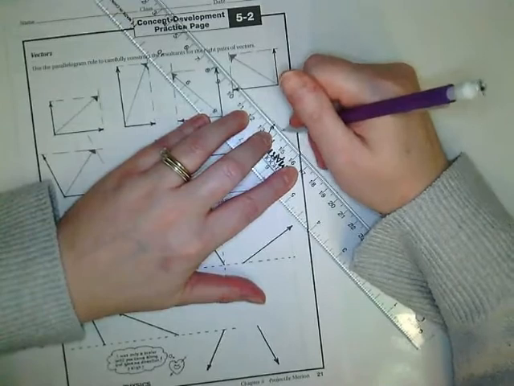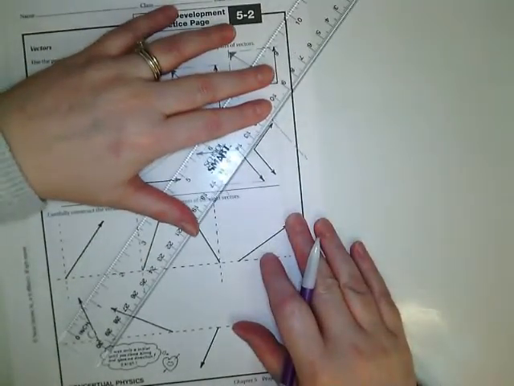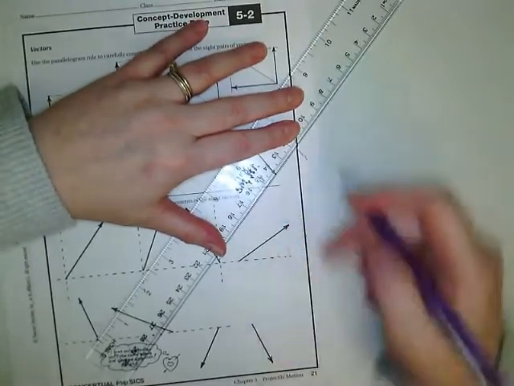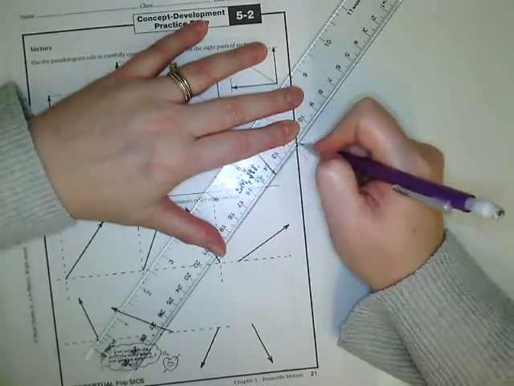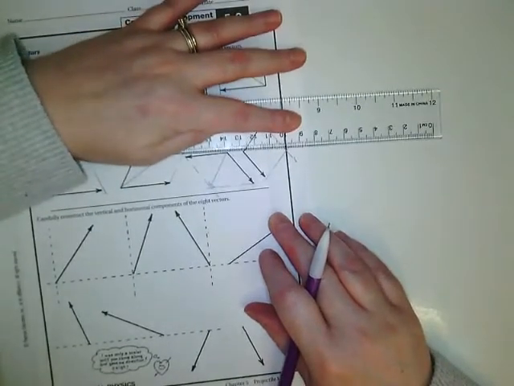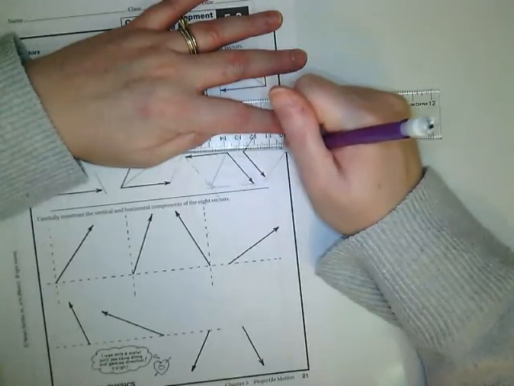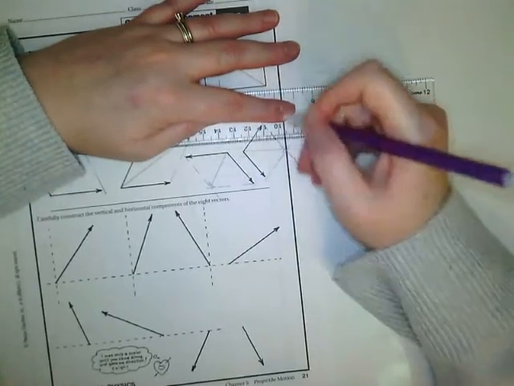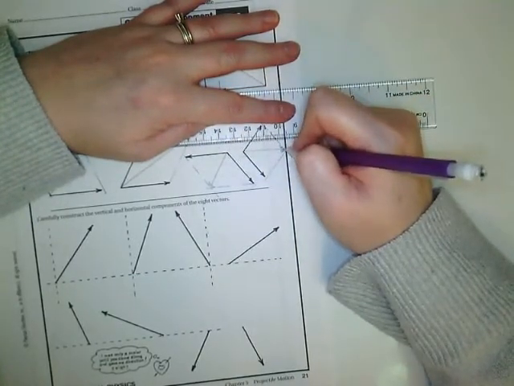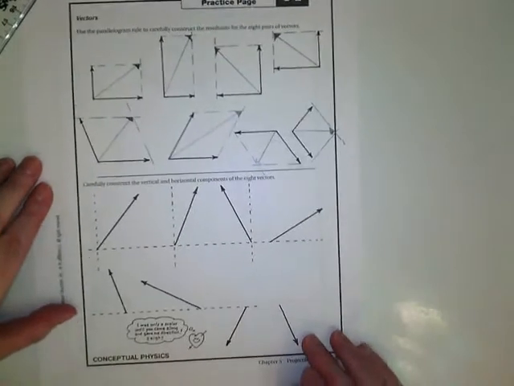So there we go. And then parallel to this. And then again, from where my two meet to where the other two meet, which is pretty much a straight line, directly to the right on that one. Okay, so there are those. Hopefully you ended up with something similar.